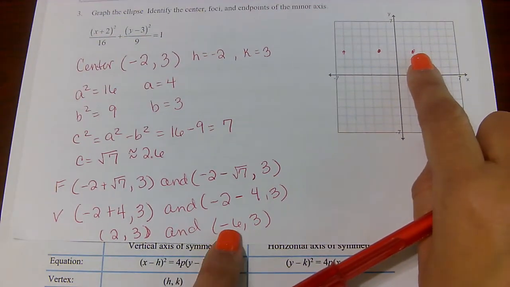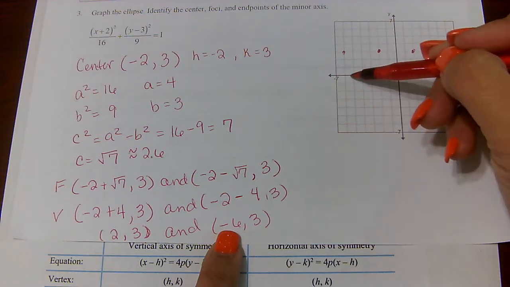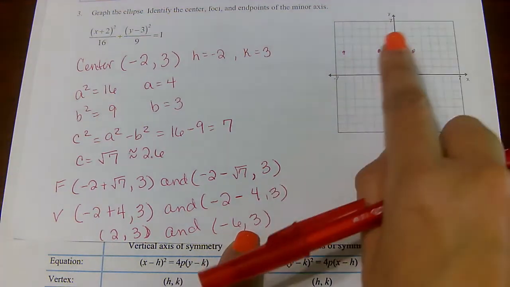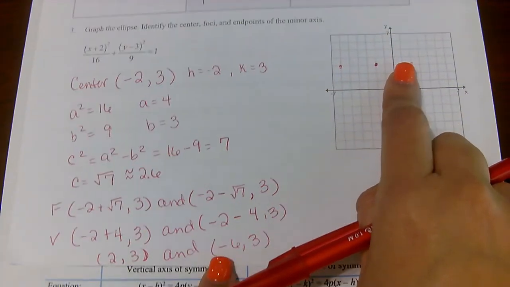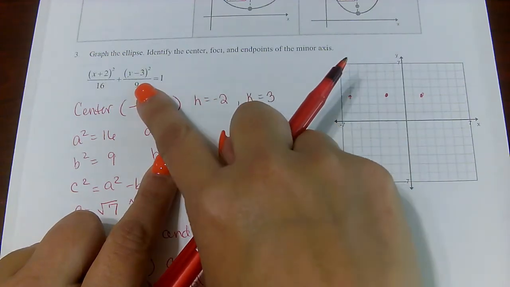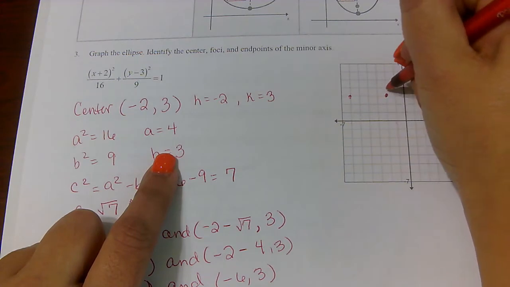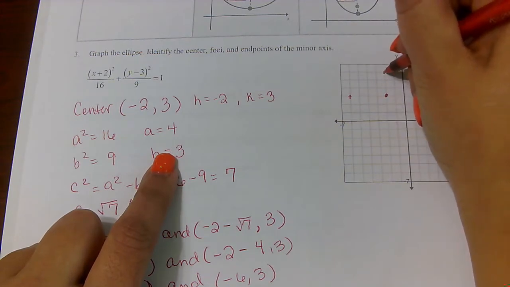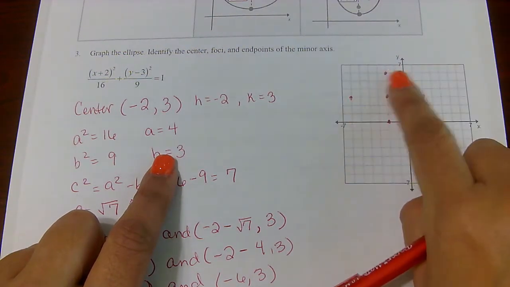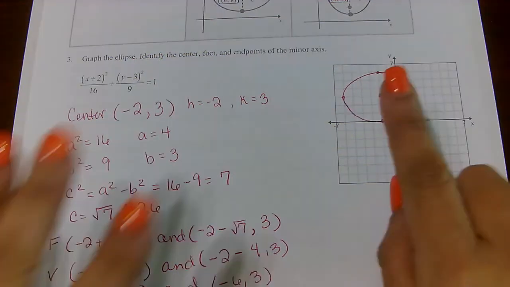Let's look at the other one. Negative 6. Well, let's try it. 1, 2, 3, 4, 5, 6 going back. 1, 2, 3 going up. This one also matches. So we know that our math is correct. Now, for the y direction, you're going to take the square root of the number underneath it. So the square root of 9 is 3. So from the center, I'm going up 3, and I'm going down 3. Now I can connect the outside dots, and this is going to be my ellipse. And there you go.